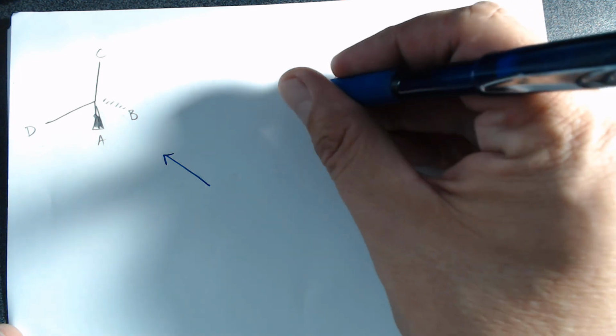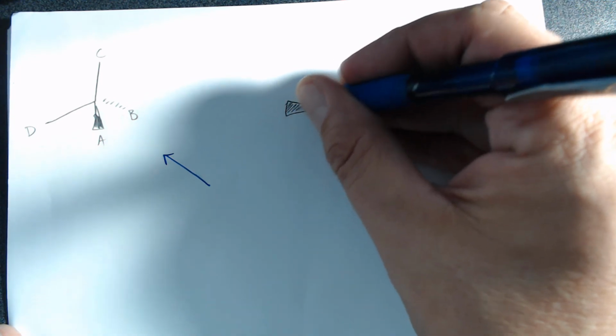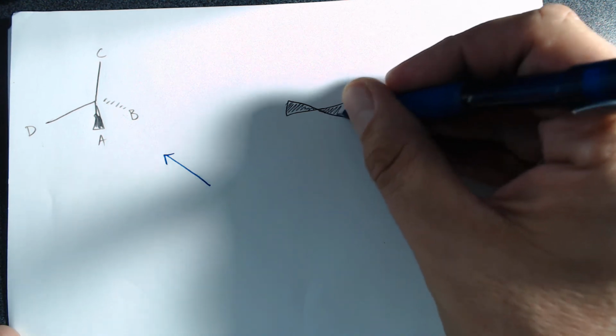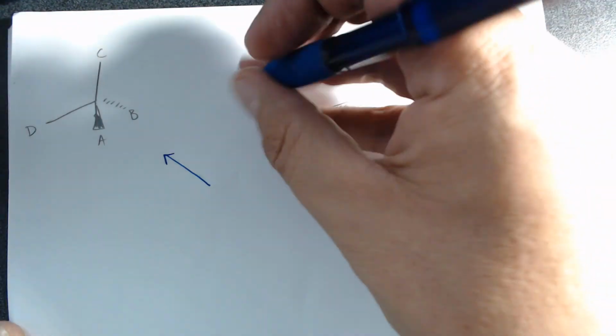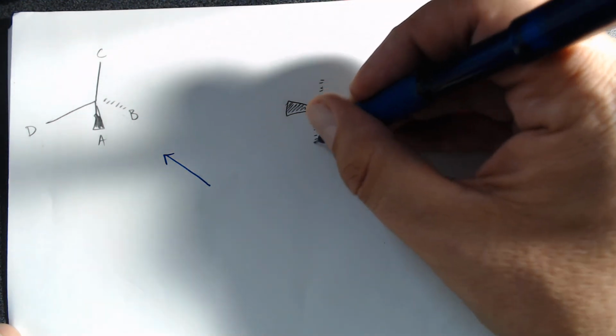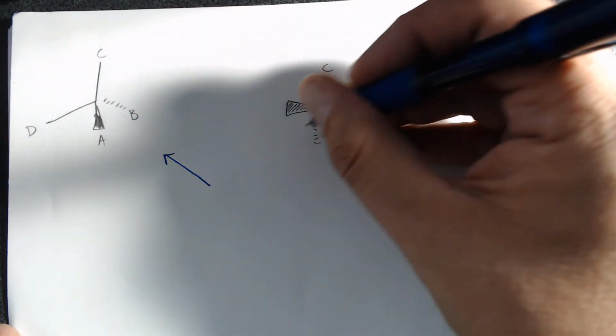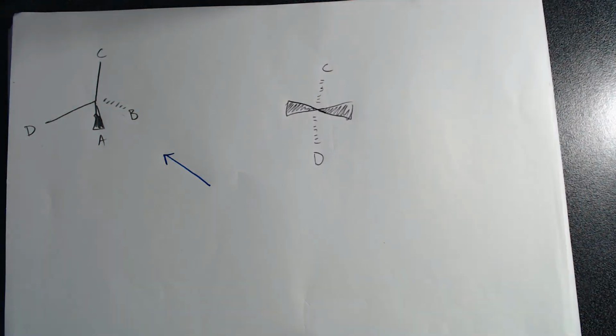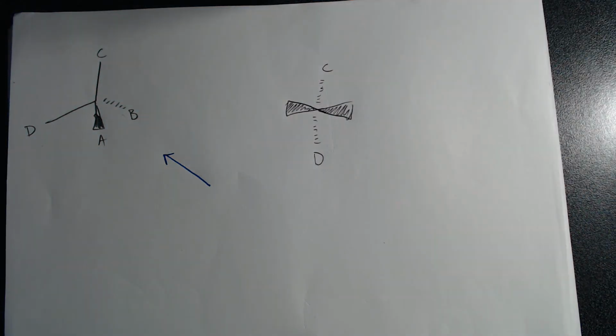All right, so let me go ahead and represent this here. I've heard people call these the bow ties. So basically, there are 2 wedges coming at you, and up and away is, let's say it's the C, and then coming downward is D. Okay, so by doing that, should A be left or right?